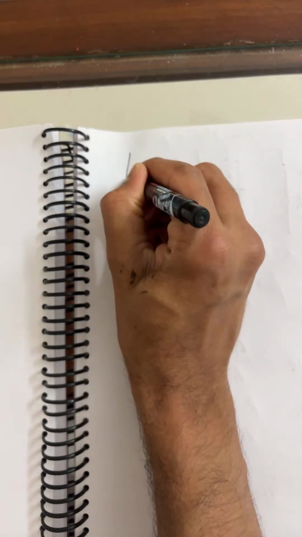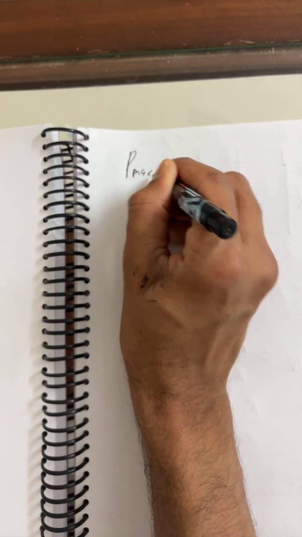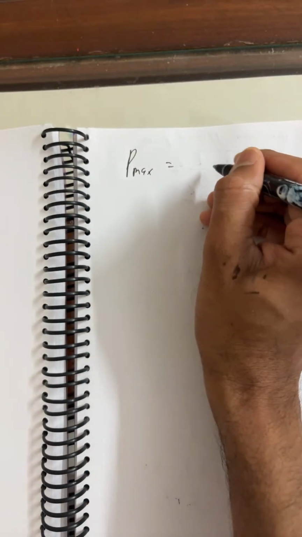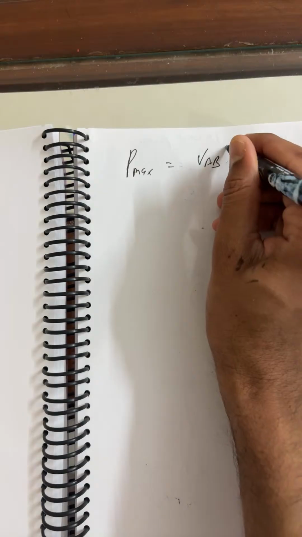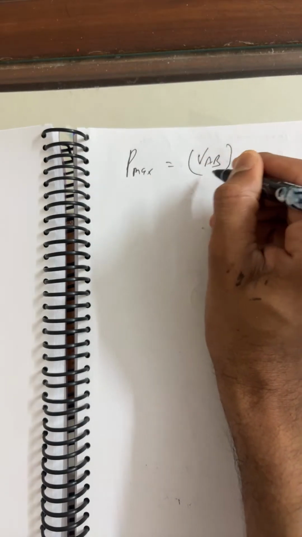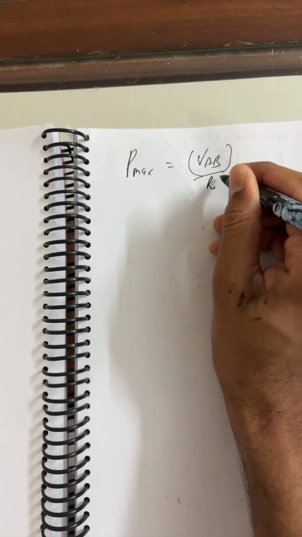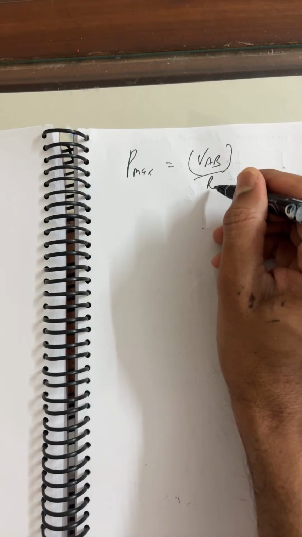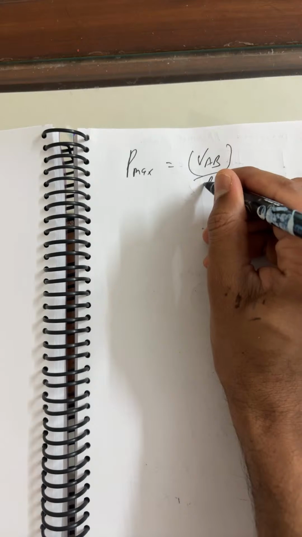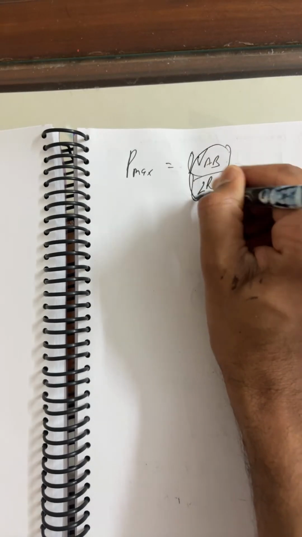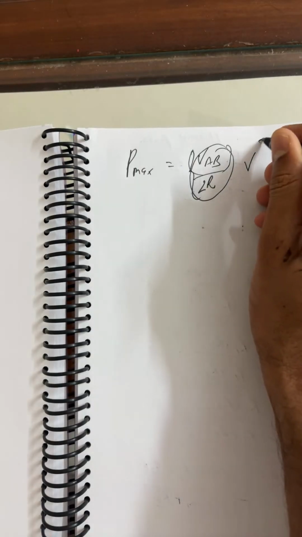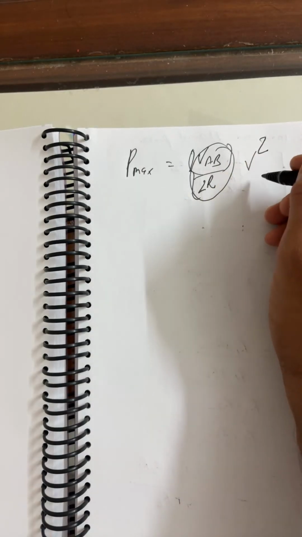For maximum power, you can write potential of AB, V upon R. Formula I'll write here first: P is V square.